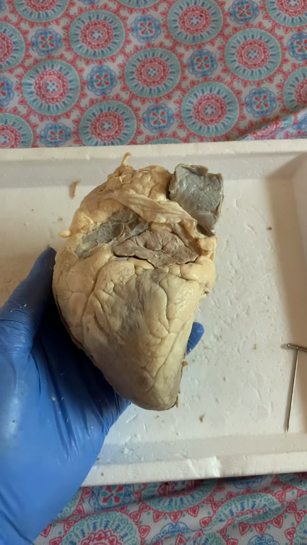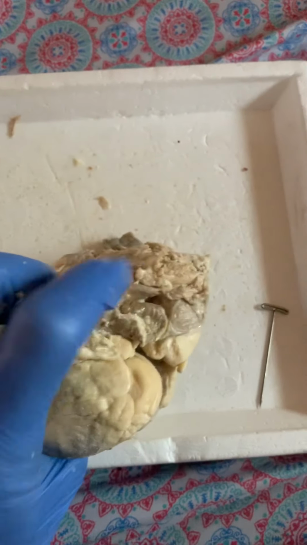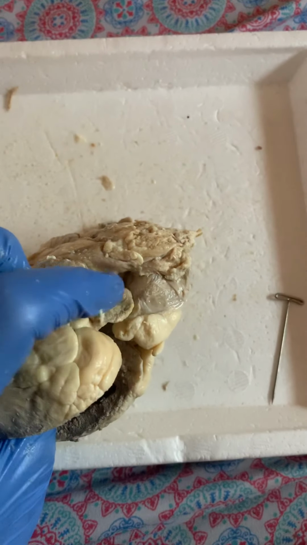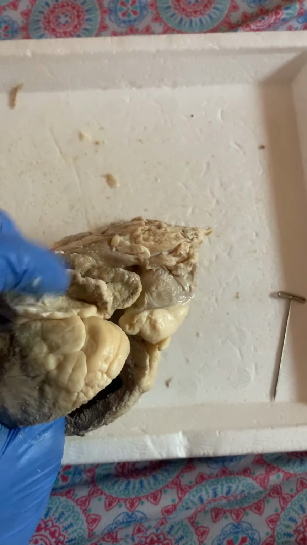There are two major vessels that empty into the right atrium. Those are the superior vena cava and inferior vena cava. I'm going to put my thumb through the superior vena cava, and you can see it right here. And the inferior vena cava right here. And you can see over here the right auricle. It's a kind of elephant ear looking structure.